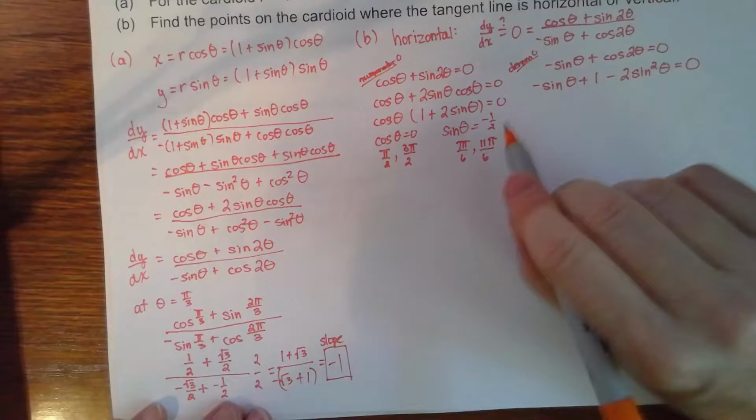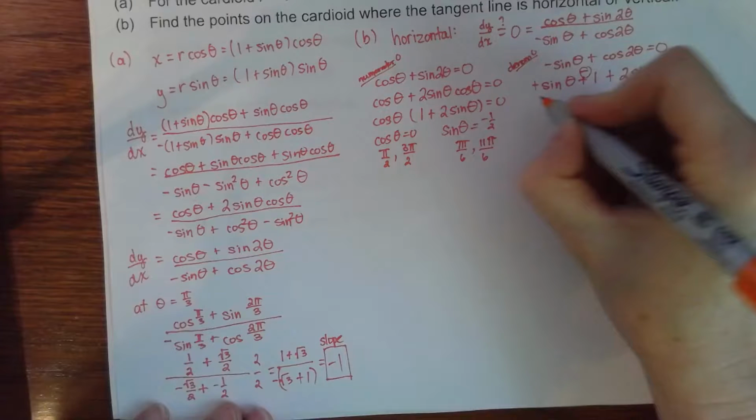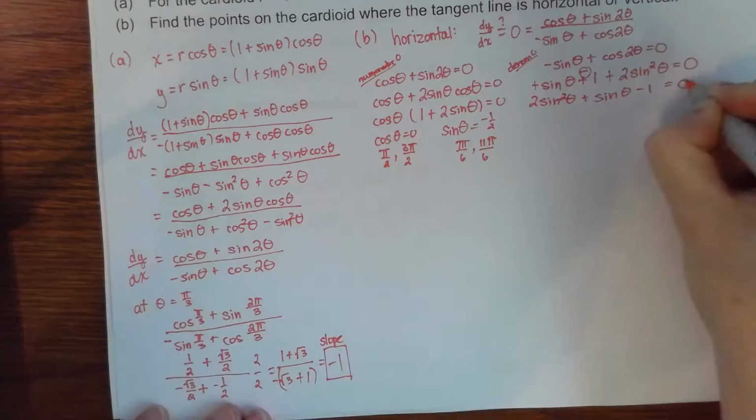Let's also multiply everything by negative 1. So this should change to a positive, this to a negative, and this to a positive. Rewrite this: 2 sine squared theta plus sine of theta minus 1 equals 0. Okay, so I should be able to factor this now.